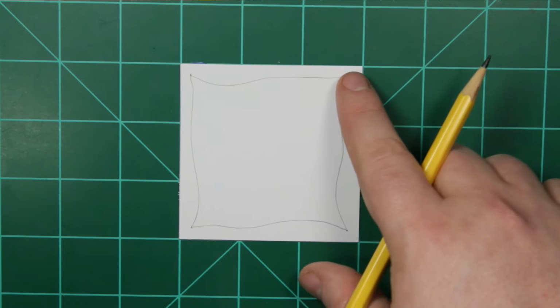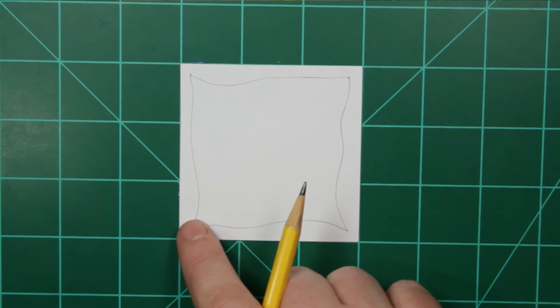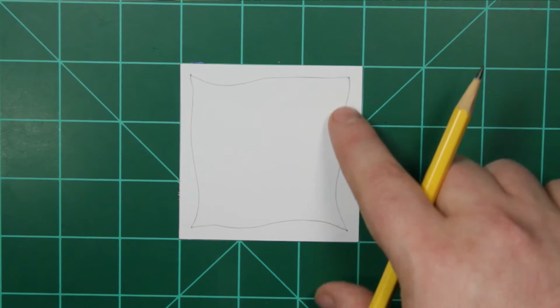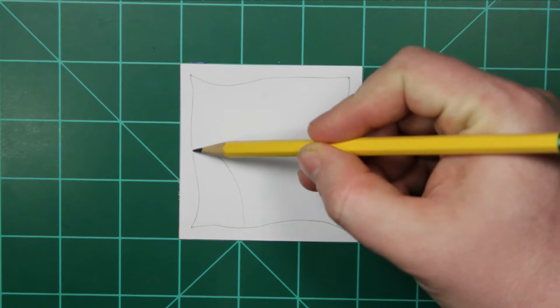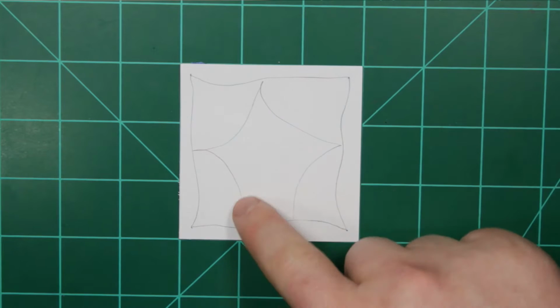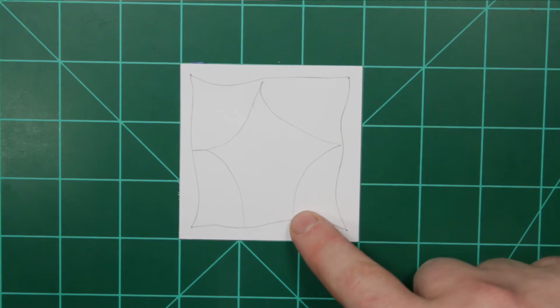To begin a Zentangle tile, I started with a dot in each corner, and then some wavy lines to make a border around the whole square. And then I made a string that loops around inside the borders.